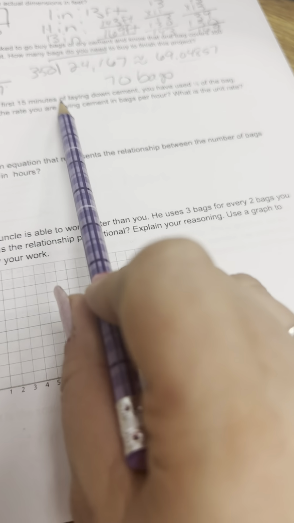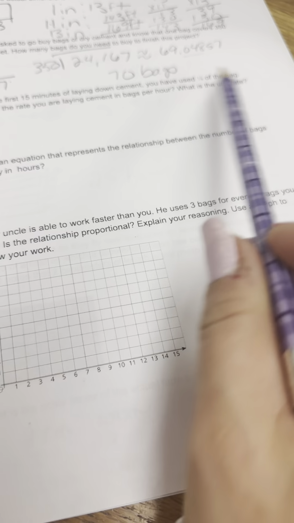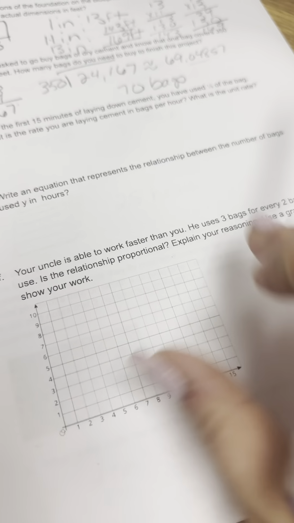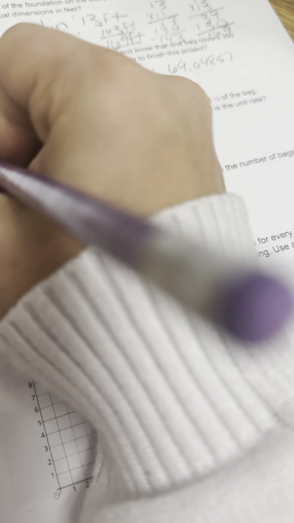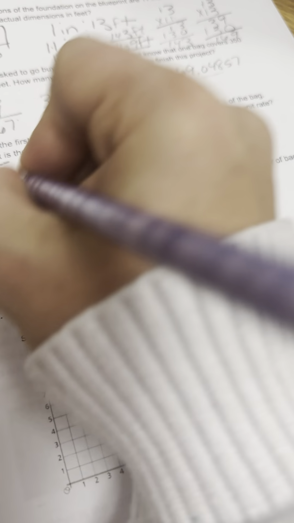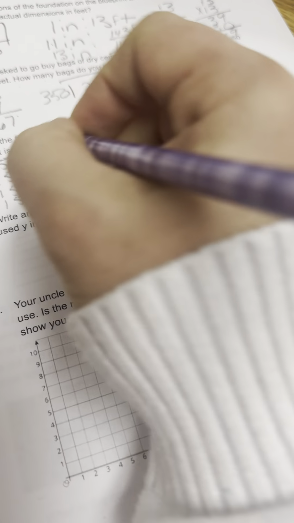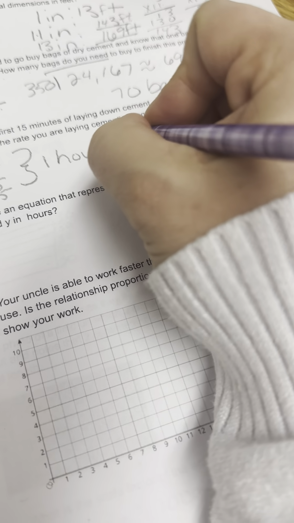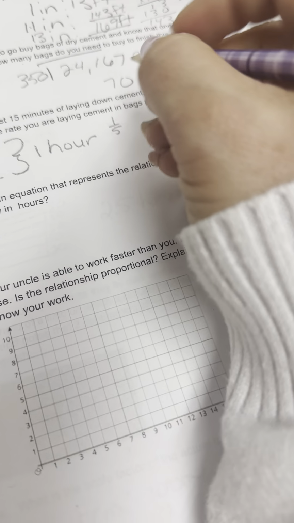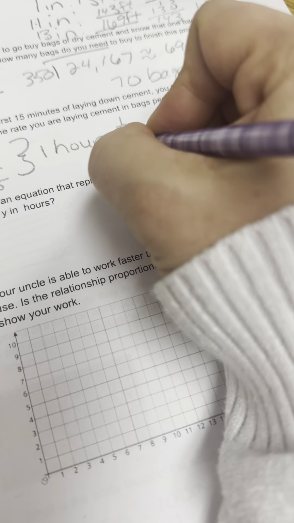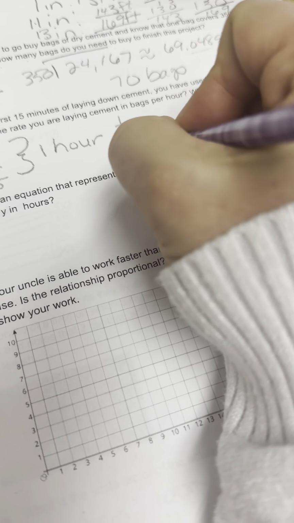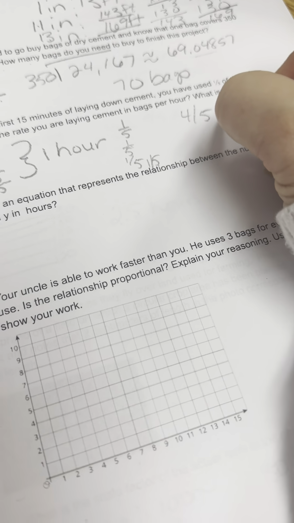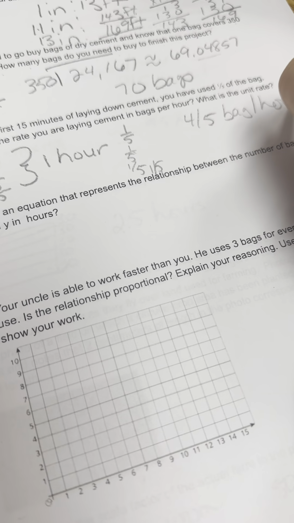After the first 15 minutes of laying down cement, you have used 1/5 of the bag. What is the rate you are laying cement in bags per hour? So if we take 15 plus 15 plus 15 plus 15, this is 1 hour. So we used 1/5 of a bag for this 15 minutes, 1/5, 1/5, and 1/5. So there's 1, 2, 3, 4/5 of a bag per hour.